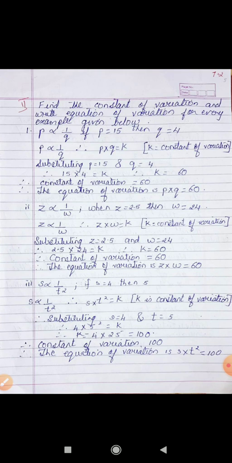Now, find the constant of variation and write the equation of variation for each of the examples given below. P varies inversely as 1 upon Q. If P is equal to 15, then Q is equal to 4. P varies inversely as 1 upon Q. Therefore, P into Q is equal to K, where K is a constant of variation. Substituting P equal to 15 and Q equal to 4, 15 into 4 is equal to K. Therefore, K is equal to 60. The constant of variation is 60. The equation of variation is P into Q is equal to 60.